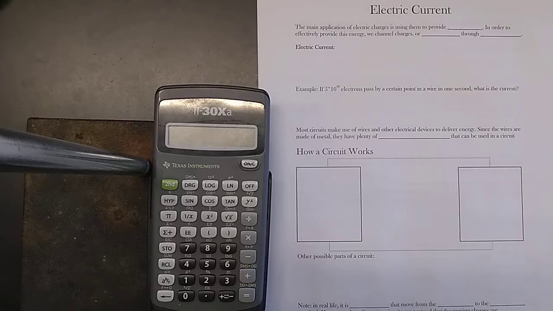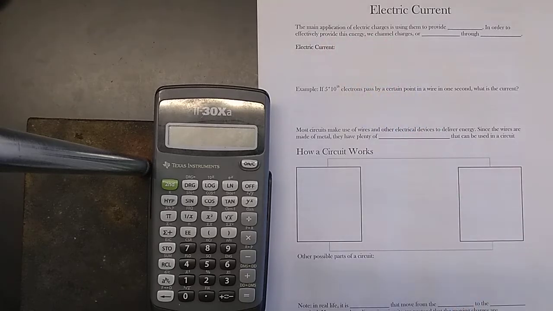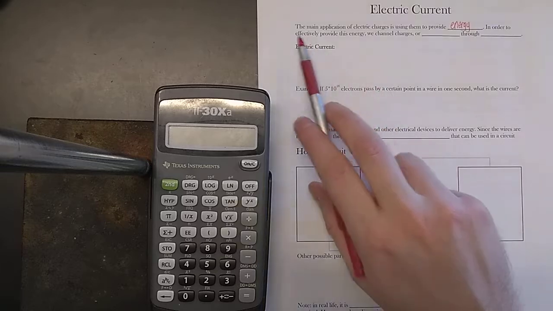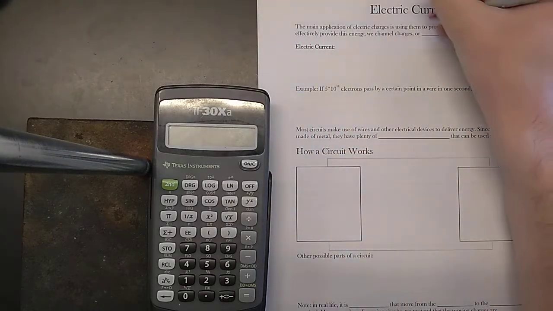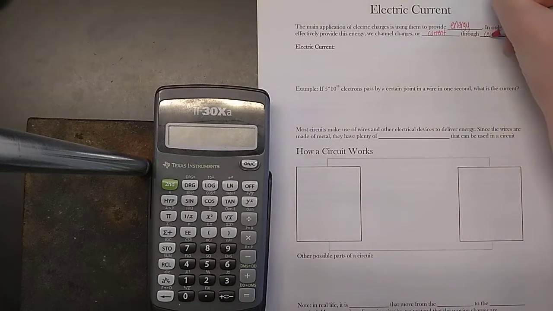Almost everything that we do is thanks to our knowledge and use of electric charges to do what we need them to do. The main application of electric charges, what we use them for, is to provide energy. We use them to transport energy from one place to another. In order to effectively provide this energy, we channel charges, or current, it's just a whole bunch of moving charges together, through conductors. Okay, remember, a conductor is something that allows the easy flow of electric charges.